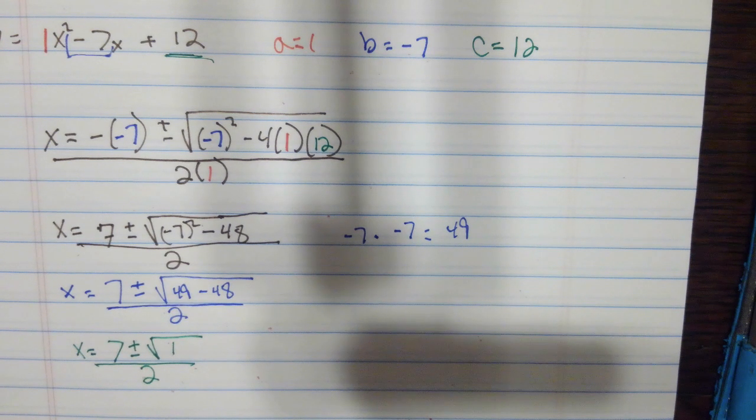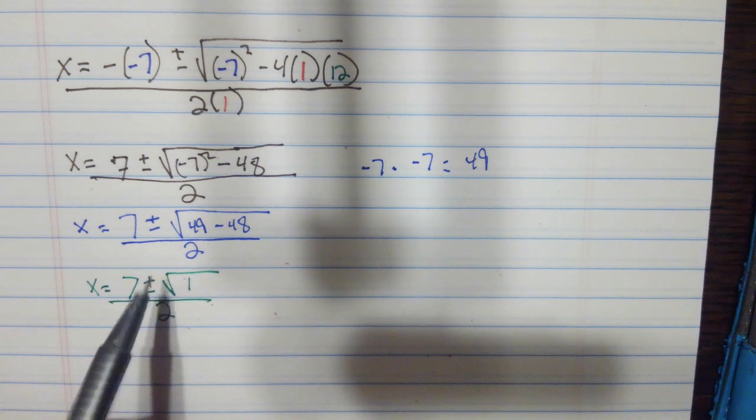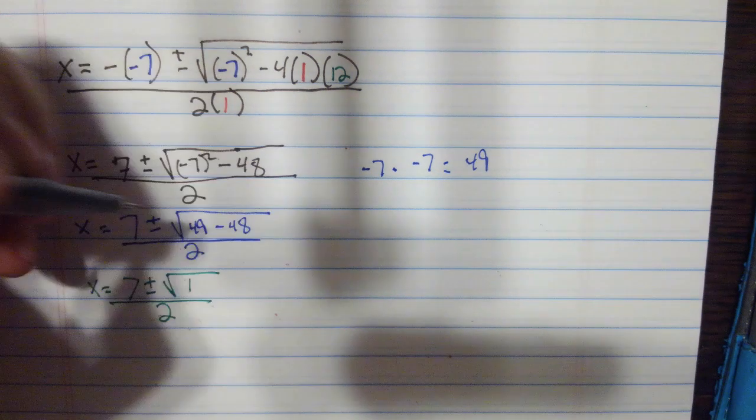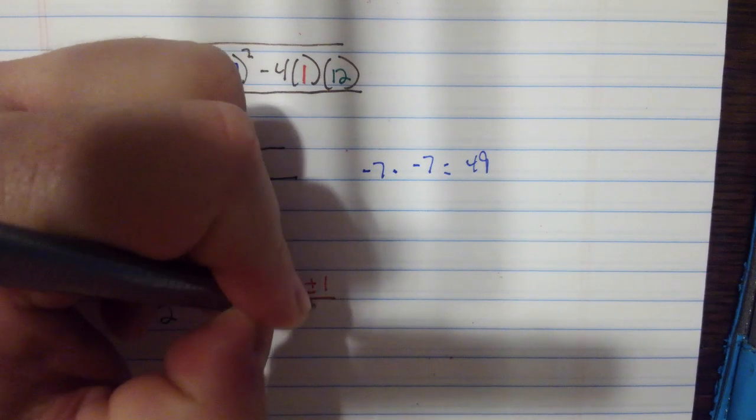Okay, like I said, I'm taking lots of steps to do this, but so far nothing has been that difficult. Square root of 1. What times itself gives you 1? Well, 1 times 1 is 1. So the square root of 1 is just 1. So this is going to give me 7 plus or minus 1 divided by 2.